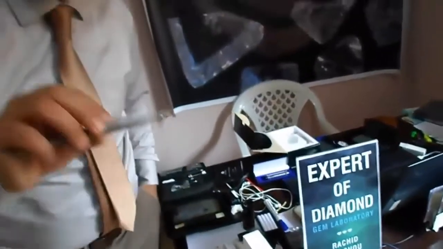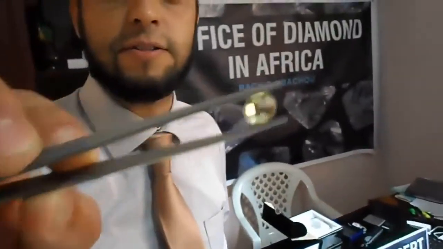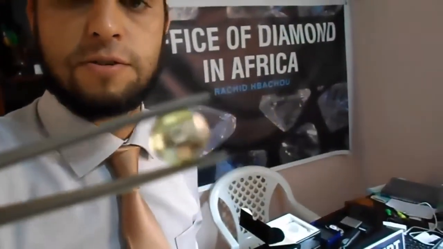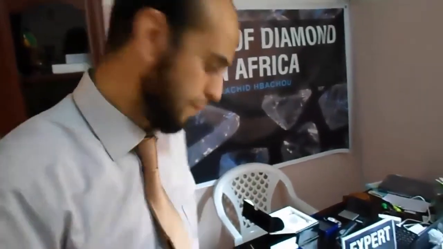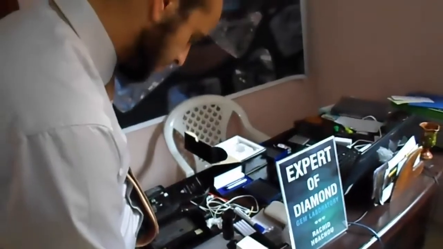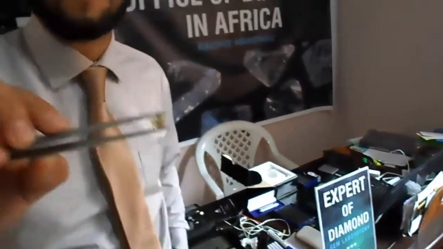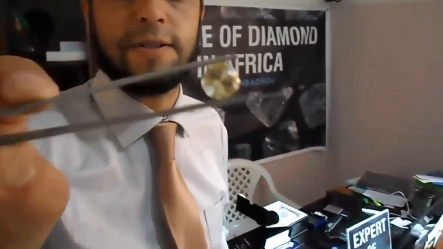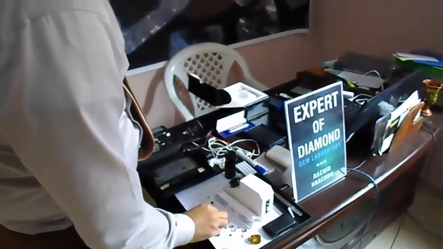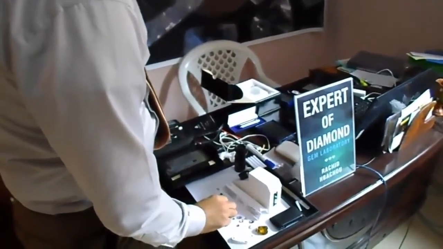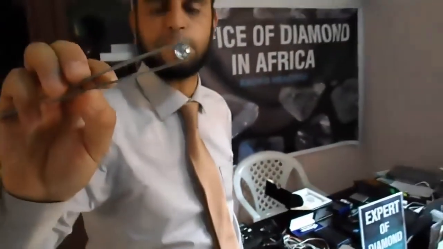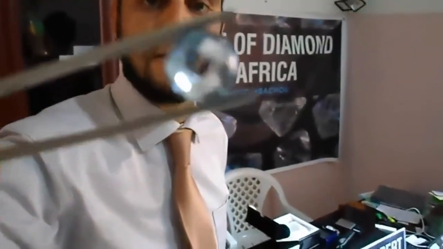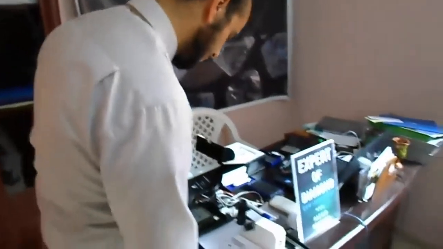You can see here this variety of quartz also. This gemstone is a variety of quartz. It's called citrine. This is topaz, blue topaz.